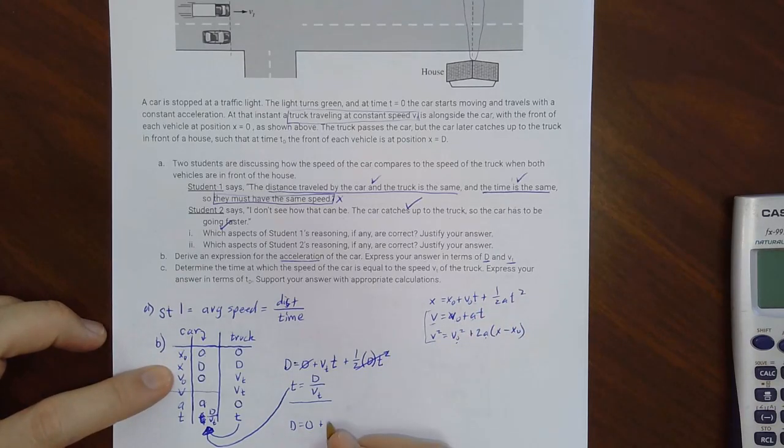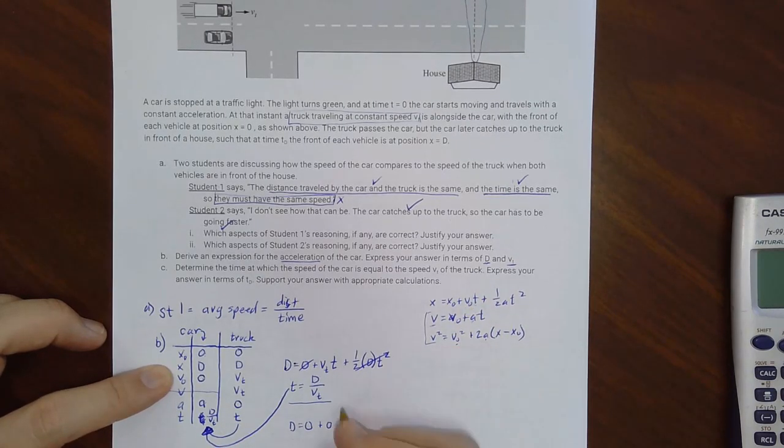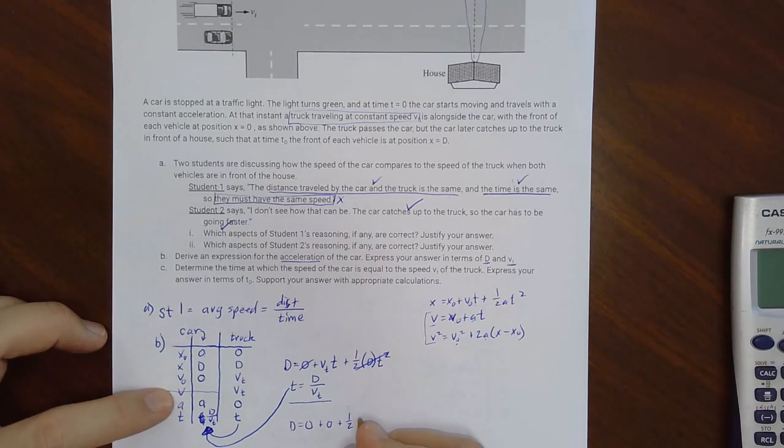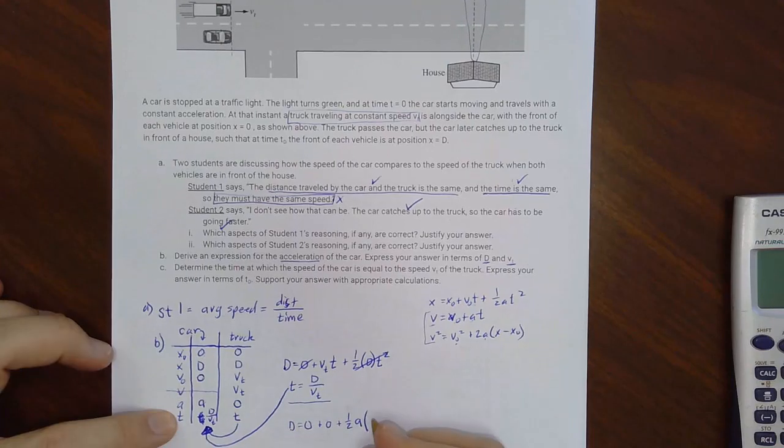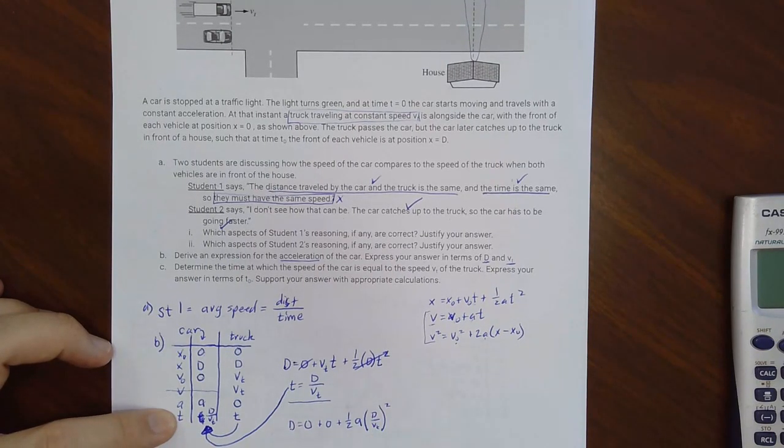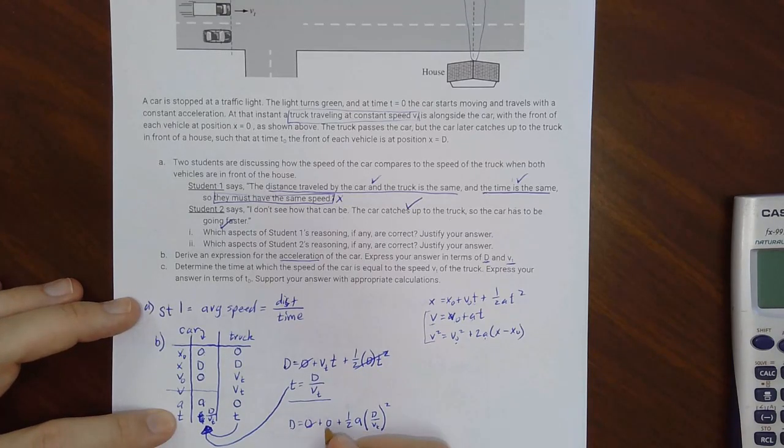V naught is 0, so that's going to be 0. I'm not even going to put down the t because I know I'm going to multiply it by 0 there, plus 1/2 times the acceleration, which is what I'm trying to find, times the time, which is d over vt, squared.